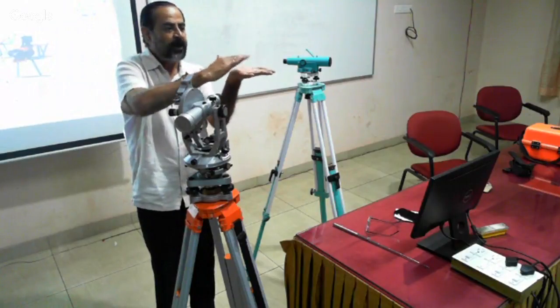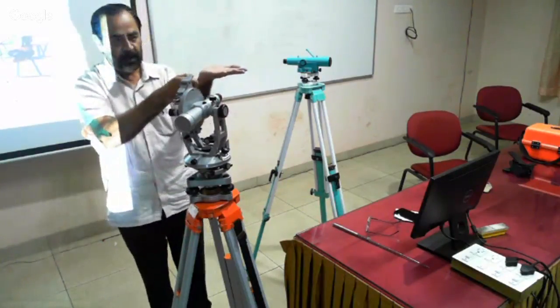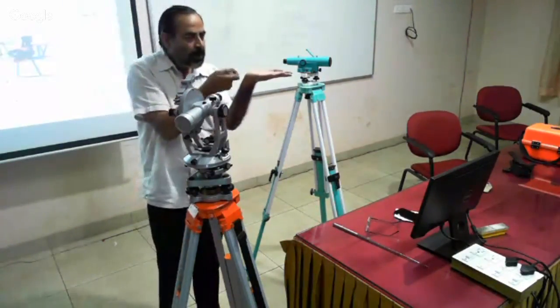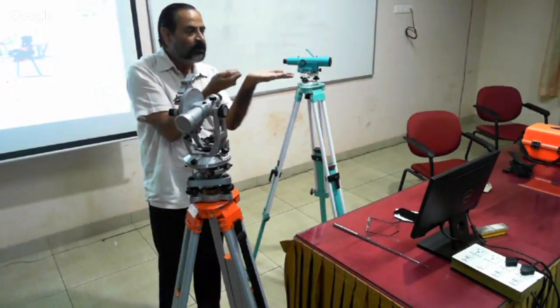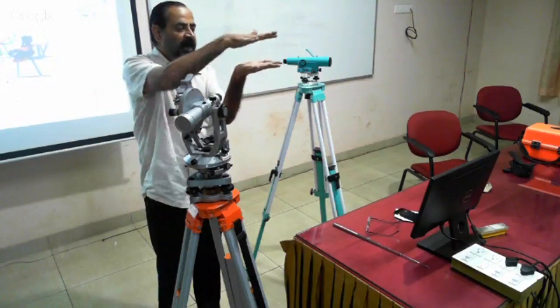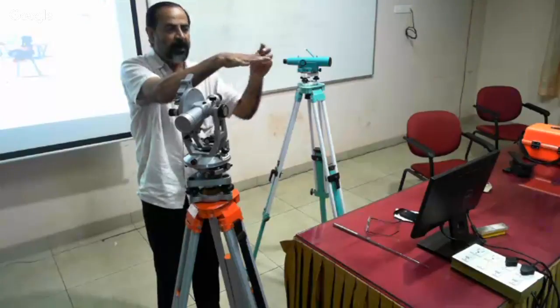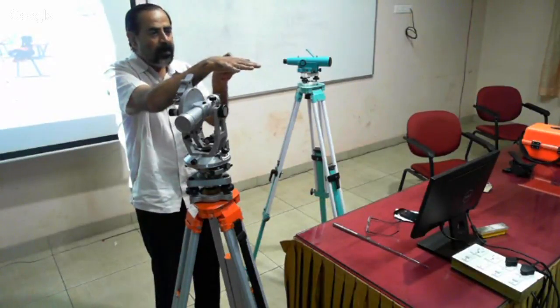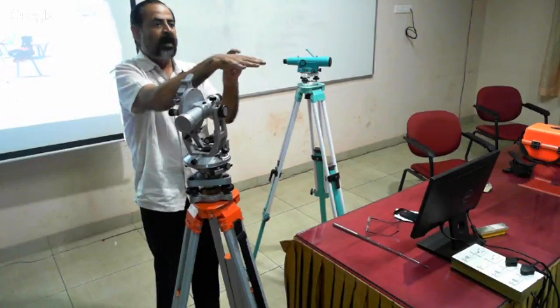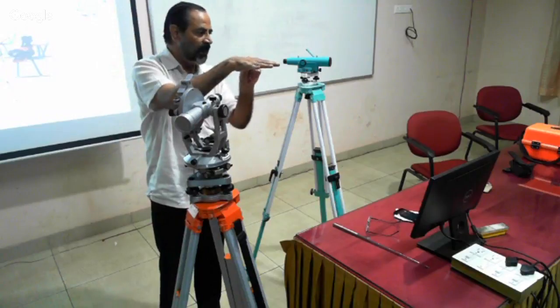And this lower plate is controlled by the lower clamp screw and the lower plate tangent screw, the slow motion screw, isn't it? Similarly, the upper plate is also controlled by the upper clamp screw and also the upper plate tangent screw, the slow motion screw, isn't it?